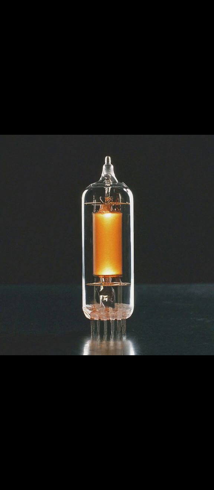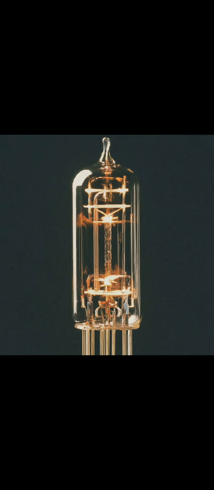2. They were first observed in 1859 by Julius Plucker and Johann Wilhelm Hittorf. 3. Cathode rays travel in straight lines. 4. They can be deflected by electric and magnetic fields. 5. They can cause certain materials to glow. 6. They can produce X-rays when they strike a metal target.